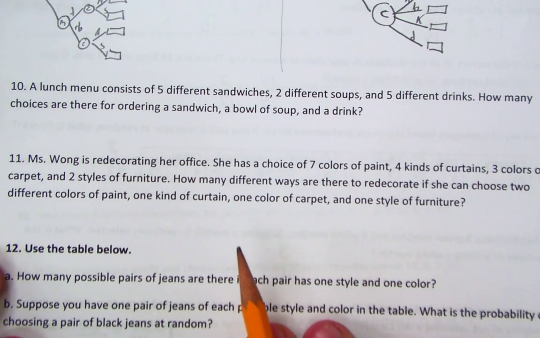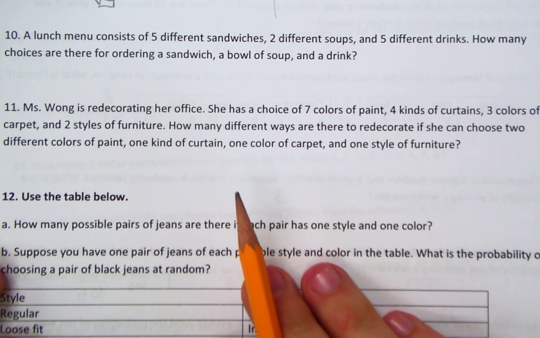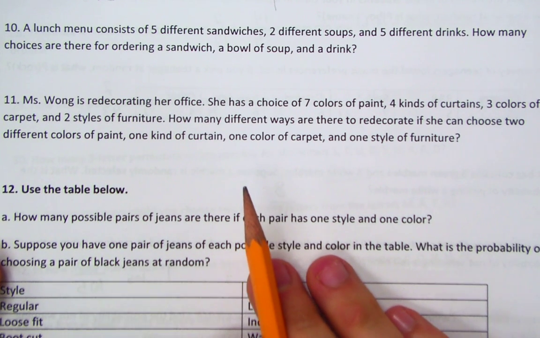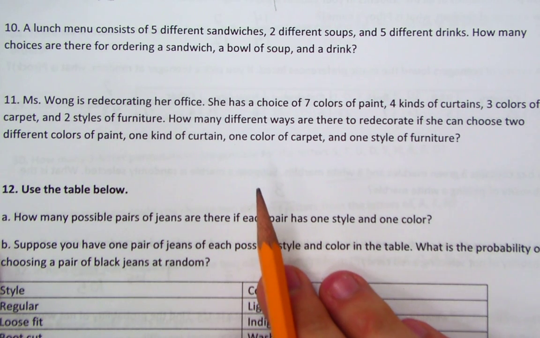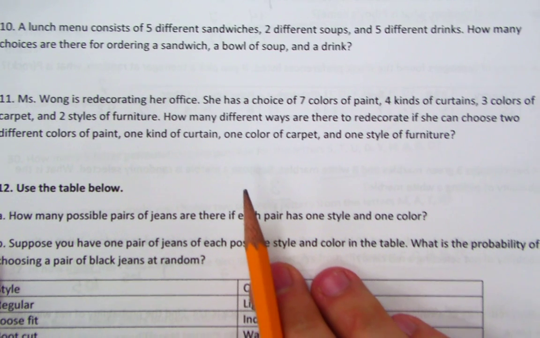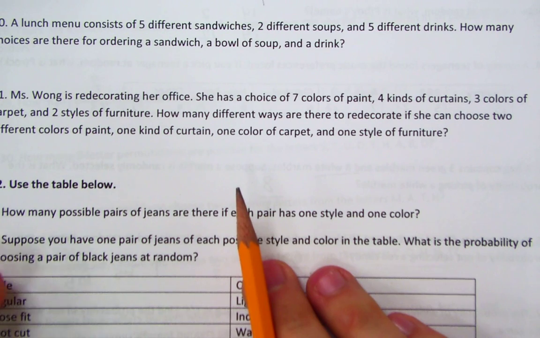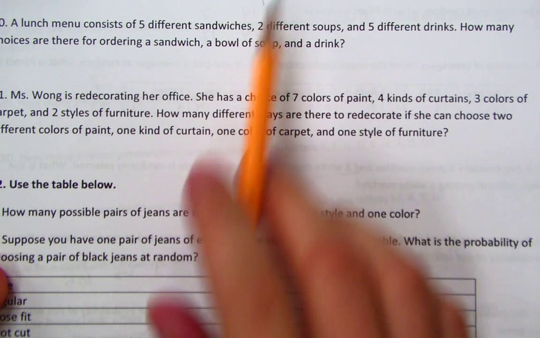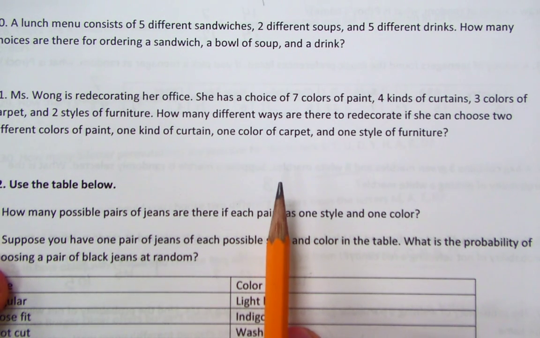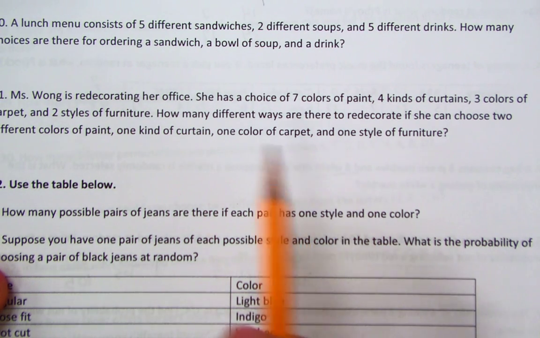And question number 10. A lunch menu consists of 5 different sandwiches, 2 different soups, and 5 different drinks. How many choices are there for ordering a sandwich, a bowl of soup, and a drink? You could have solved this problem exactly the same as you had for numbers 8 and 9 by drawing a tree diagram, but we've already seen in numbers 8 and 9 that there's a shortcut, and that's by using the counting principle.